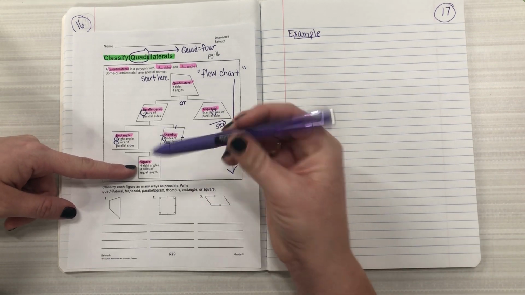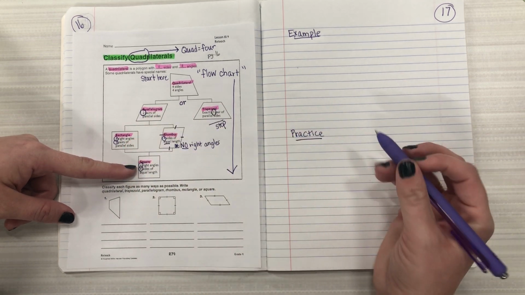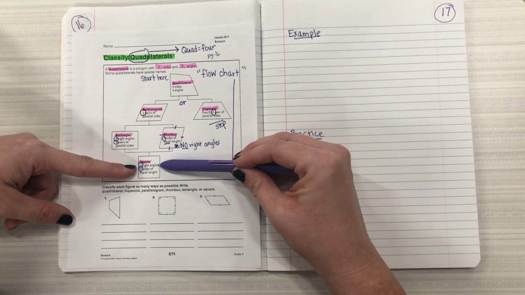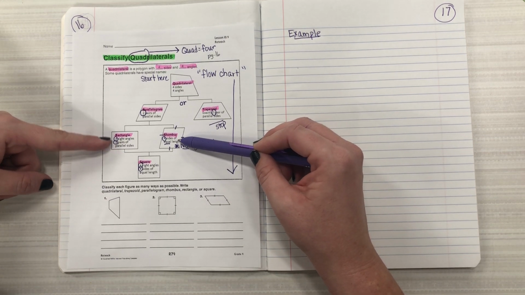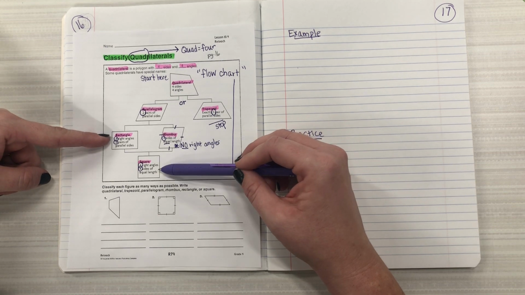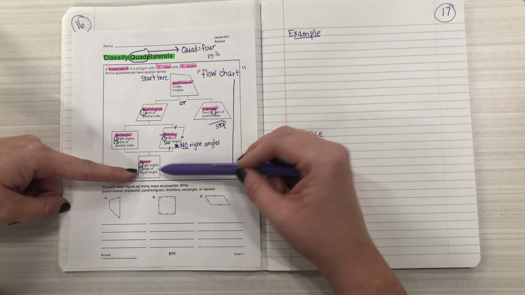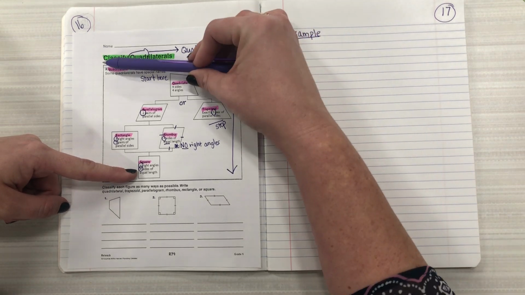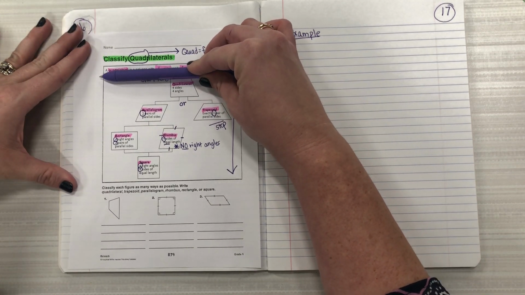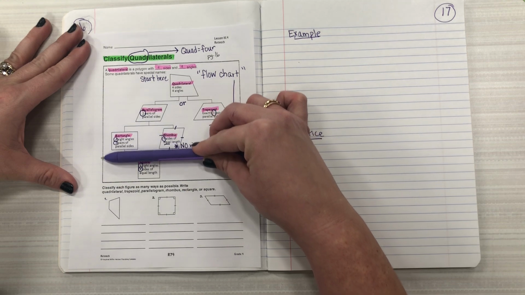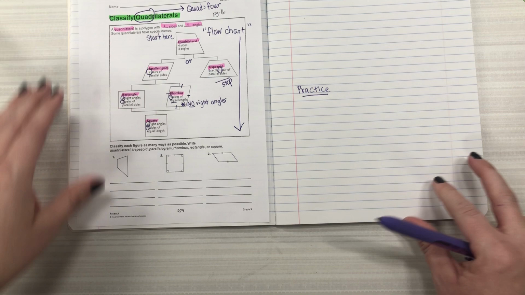So a square's attributes are 4 right angles, but it also has 4 sides of equal length. And both of these attributes, you can see, came from the 2 shapes from above. So if it had the 4 right angles, but it also has 4 sides of equal length, we would then consider it a square. So we're using this flow chart starting at the top with a broader label of a quadrilateral, and then working our way down to be more specific in our labeling of our 4-sided polygons or quadrilaterals.